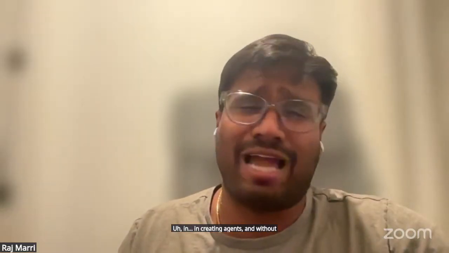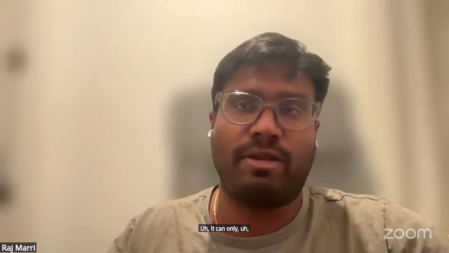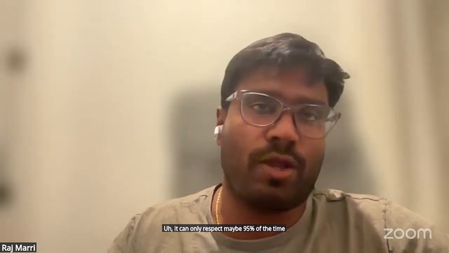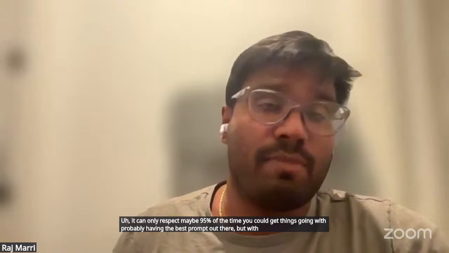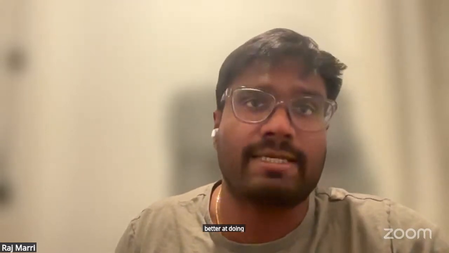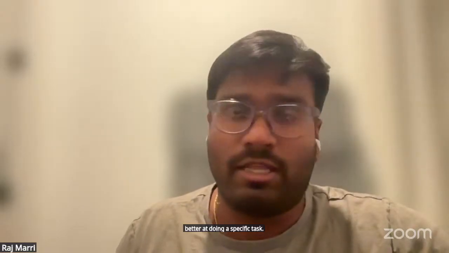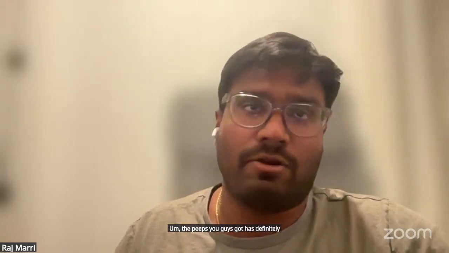prompt engineering. I mean, iterative prompting is great, but prompts can only be respected maybe 95% of the time, even with probably the best prompt out there. But with RL, you're inherently making the model, or the agentic system, better at doing a specific task. With GRPO, I think DeepSeek is doing great. DeepSeek has definitely done that.